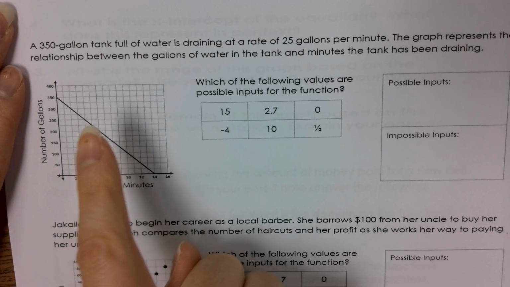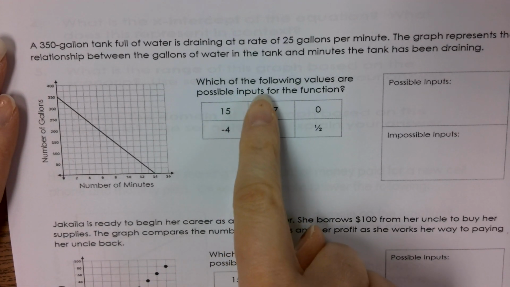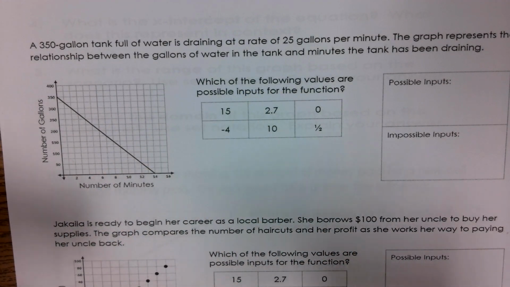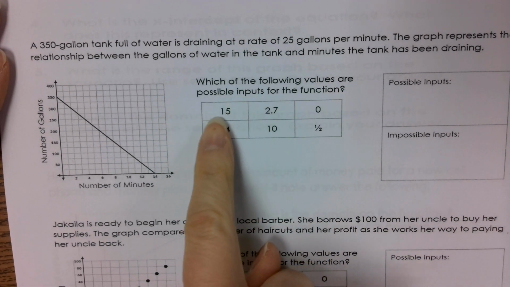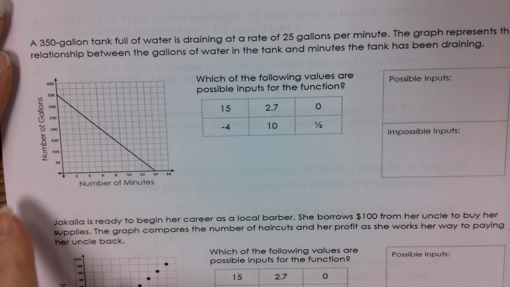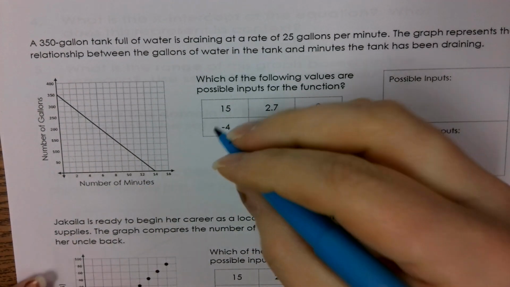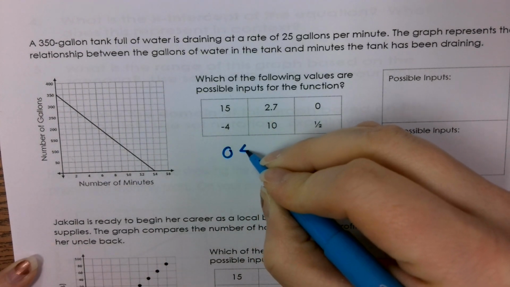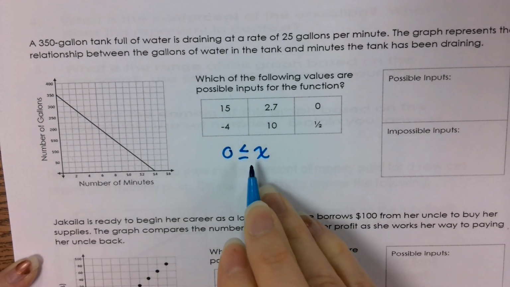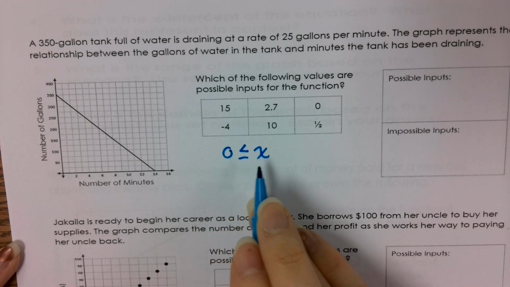So when we're looking here, they're wanting to represent the inputs. Now remember, input is the domain. Input is the x value in this situation. So we're looking at these and seeing if they are possible x values represented in the graph. So in this situation, we know that our domain starts at 0. So x is greater than or equal to 0, or 0 is less than or equal to x.